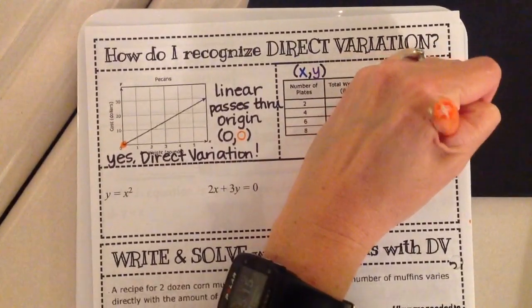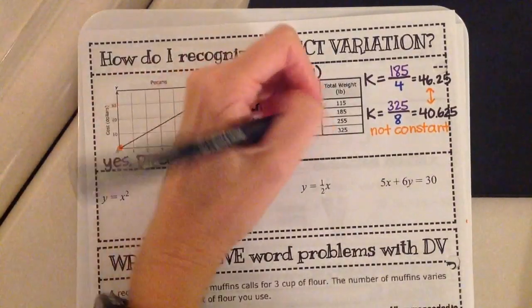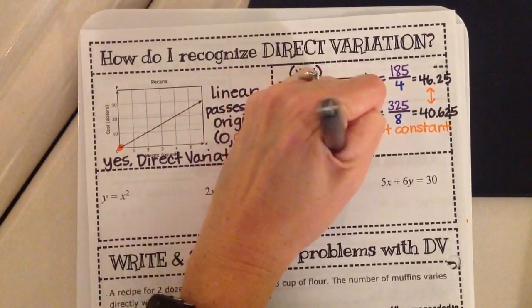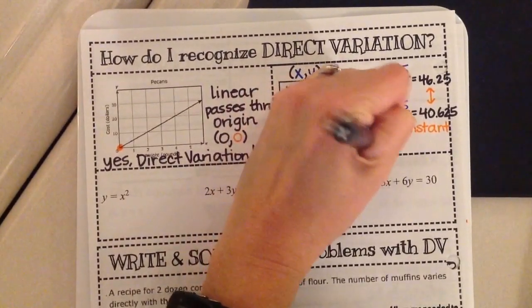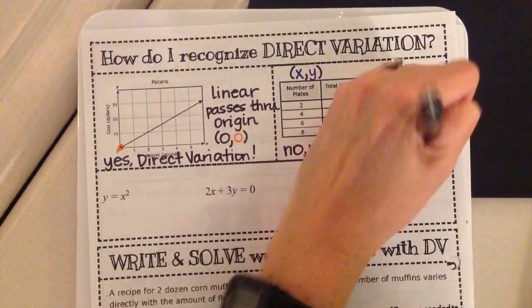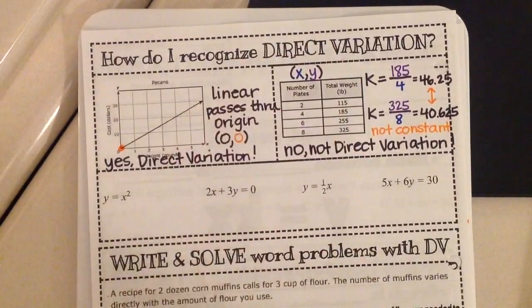Therefore, this is not linear. And I can stop right there and say, no, not direct variation. Which means the graph line of this table has a curve to it. It is not a straight line because it's not a constant slope.